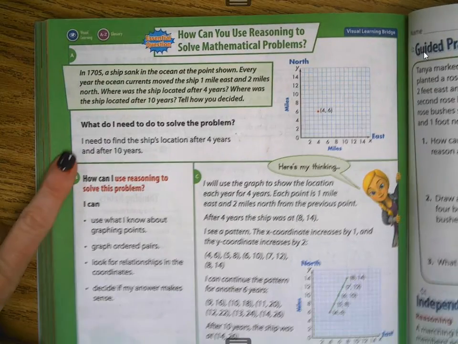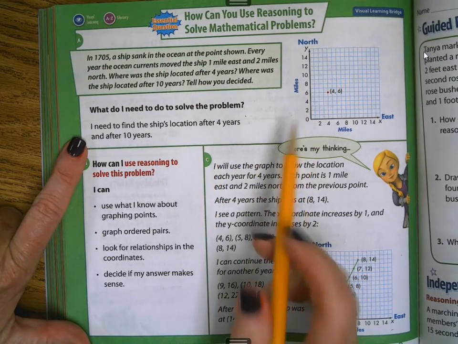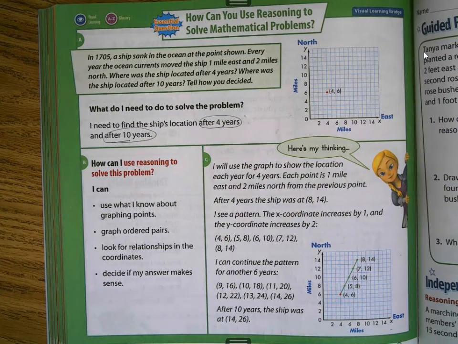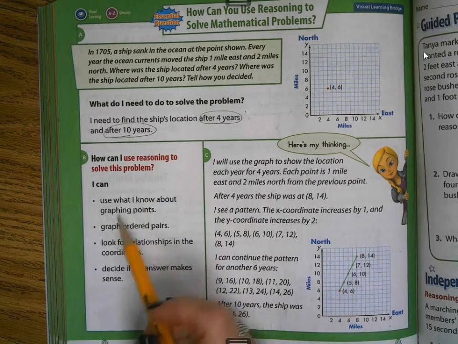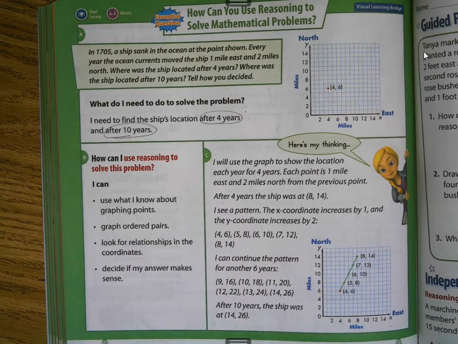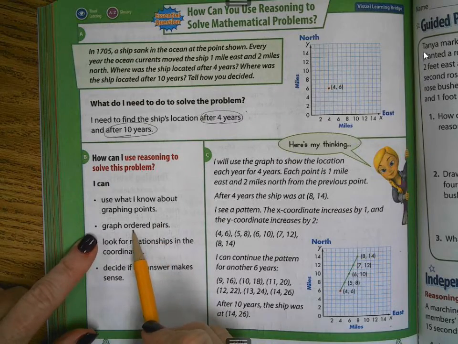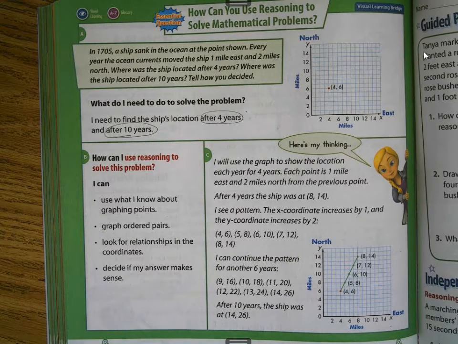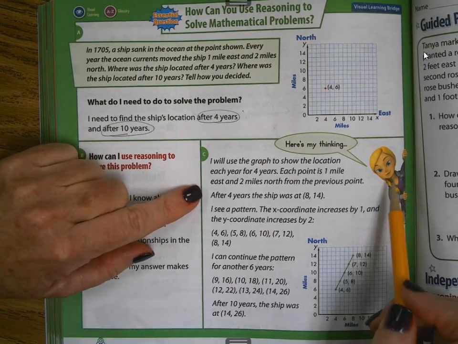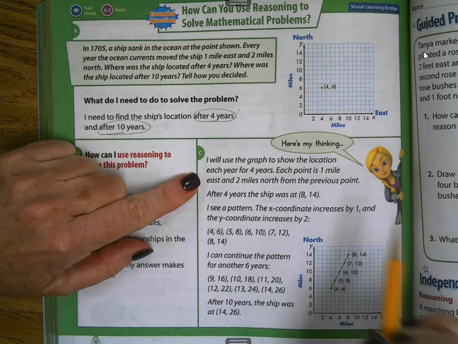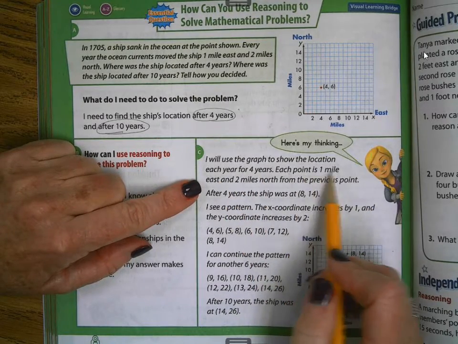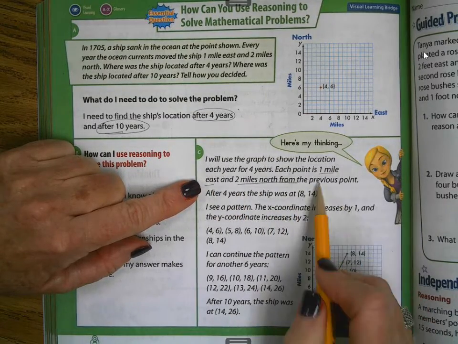All right, so what do I need to do to solve the problem? Well, we have to locate where the ship is after 4 years and after 10 years. And how can you use reasoning? So these are the steps. We're going to use what we know about graphing points. We're going to graph some ordered pairs. We're going to look for relationships in the coordinates, and then we're going to decide if our answer makes sense. So this problem talks us through it. This little girl helper says, I will use the graph right here to show the location each year for 4 years. Each point is 1 mile east and 2 miles north from the previous point.